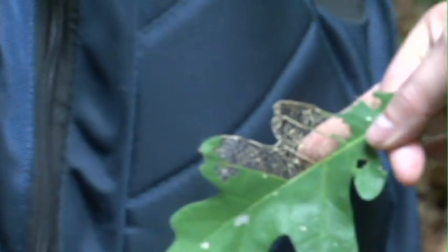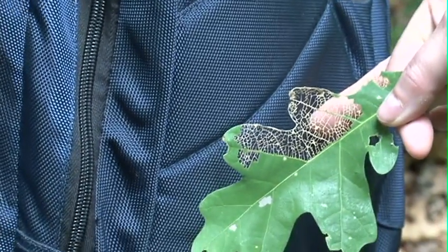There's more spittle bugs, but you can see all this. It looks like spit.